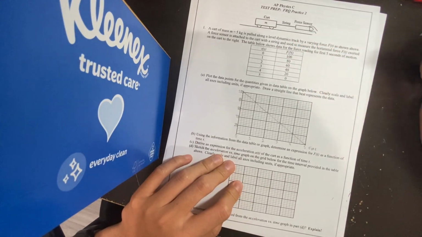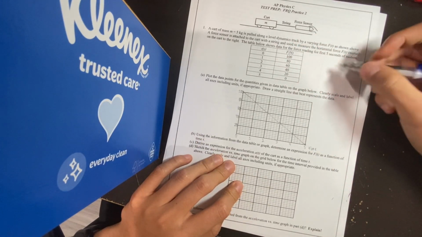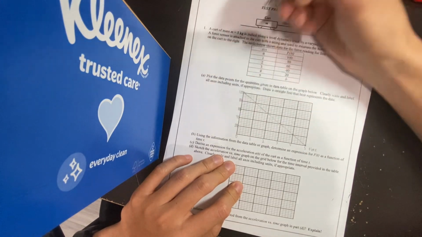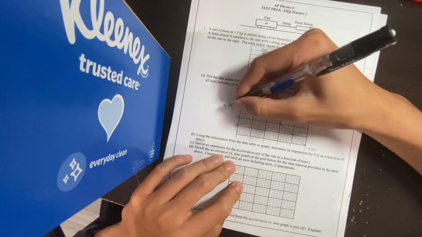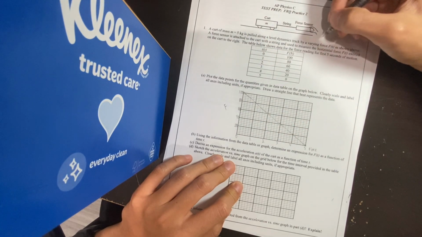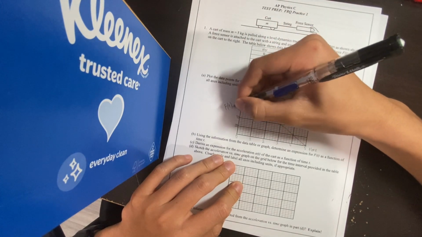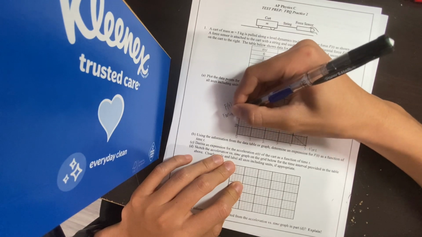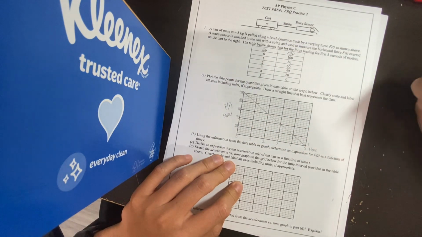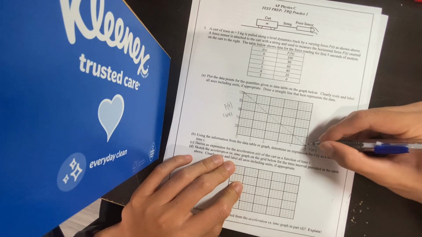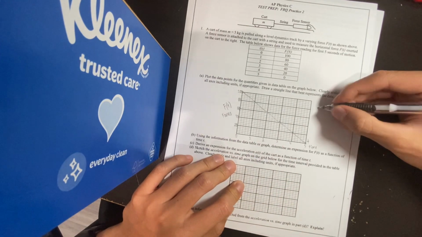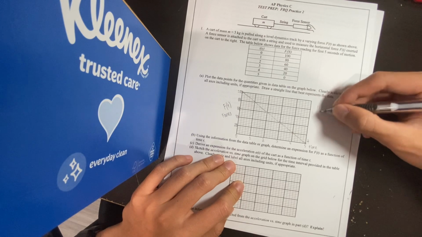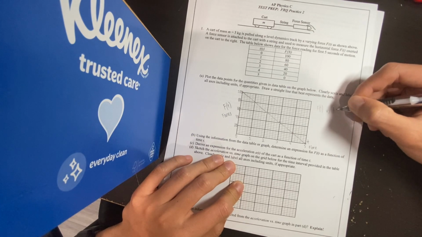And yeah, label this force, FT, forces. This one's gonna be T for time. Yeah, that's the graph. It's gonna be a force versus time graph.